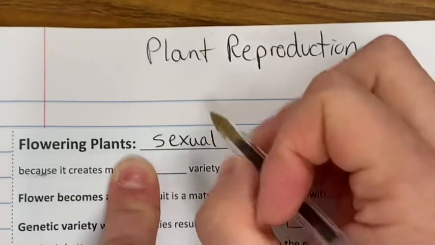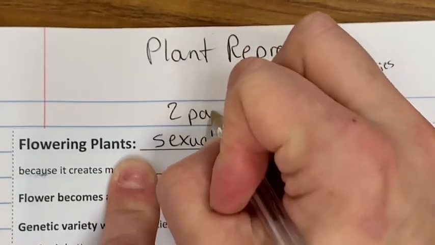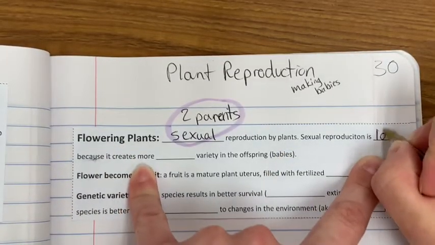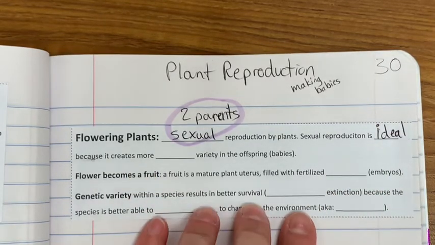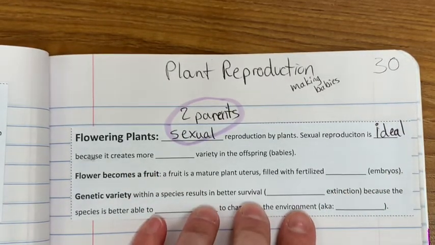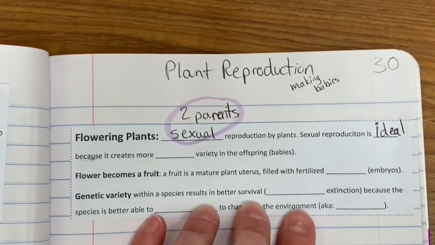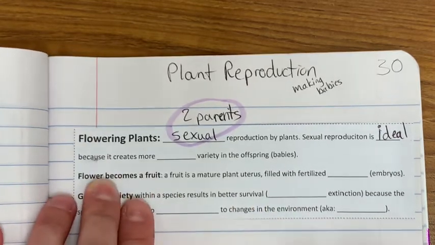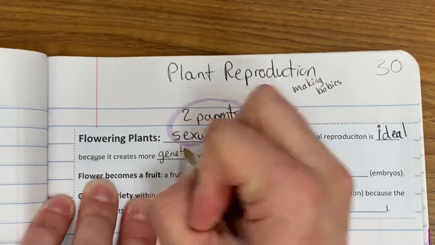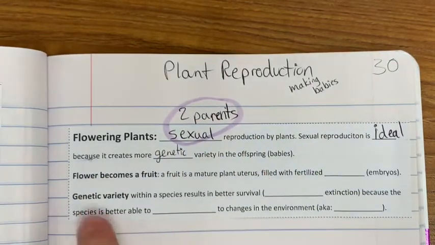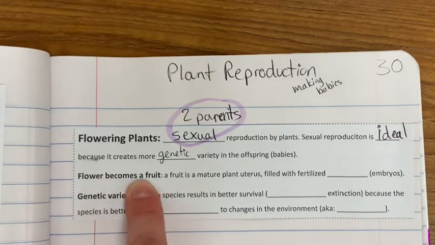Sexual reproduction means that we have two parents. This is the best way to do reproduction for the plant. The plant sometimes has the option to do some asexual reproduction, which we'll talk about in a minute. But this is ideal because it creates more genetic variety for the offspring.